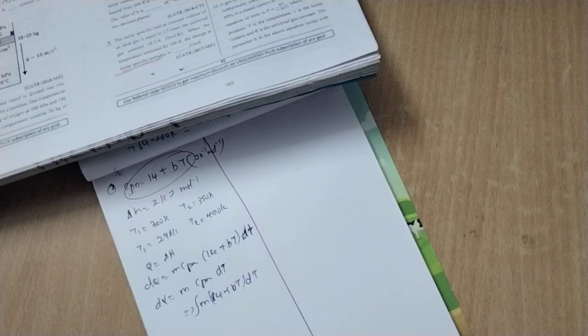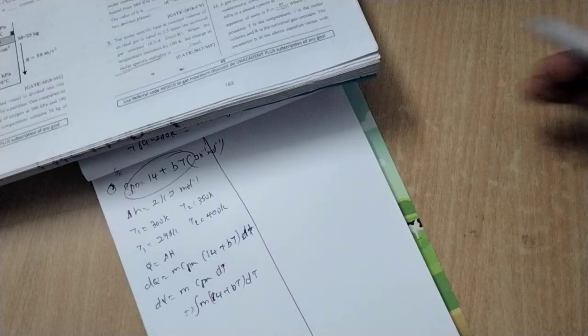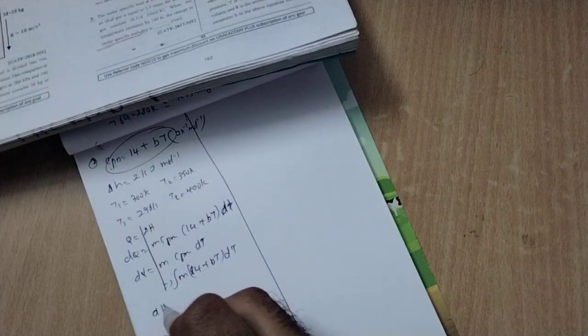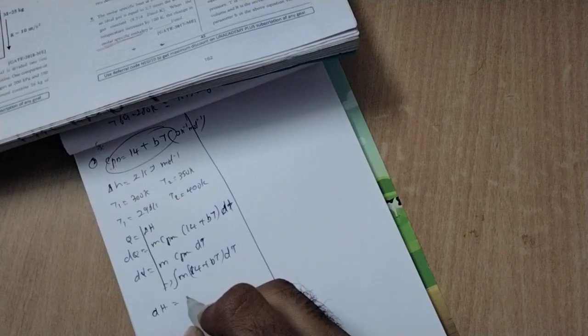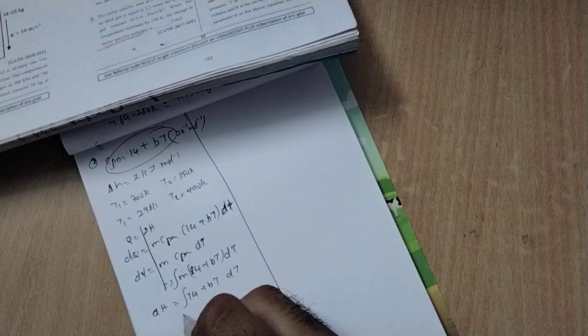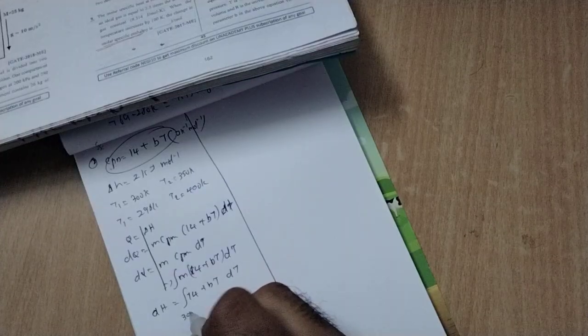So consider dH equals m, we don't know, times (14 plus Bt) dT, integrated from 300 to 350 Kelvin.